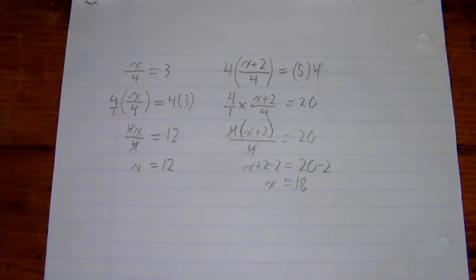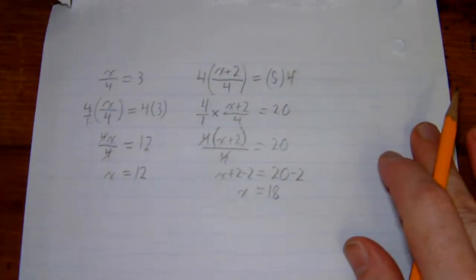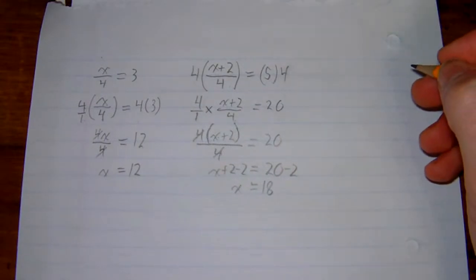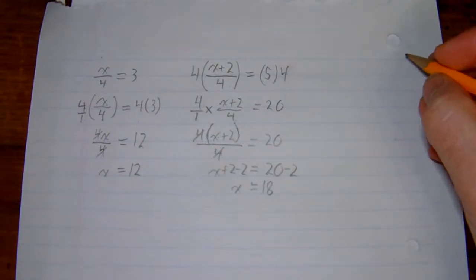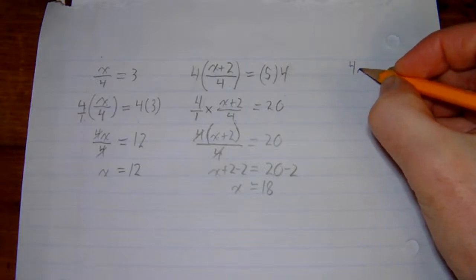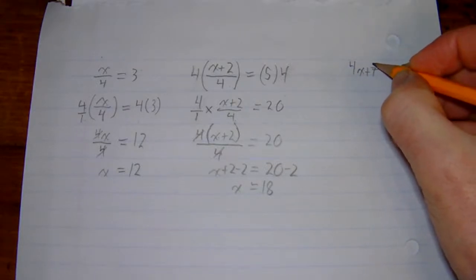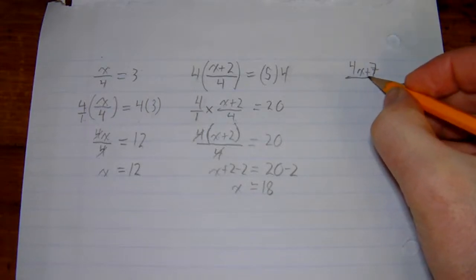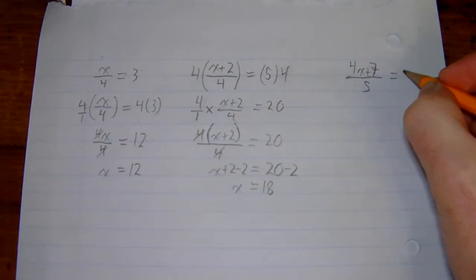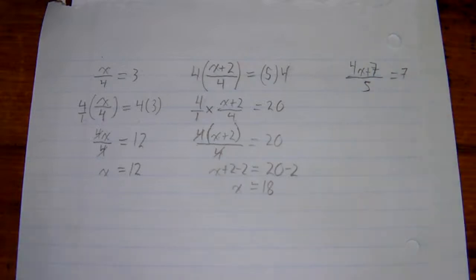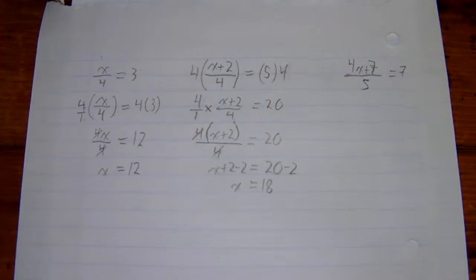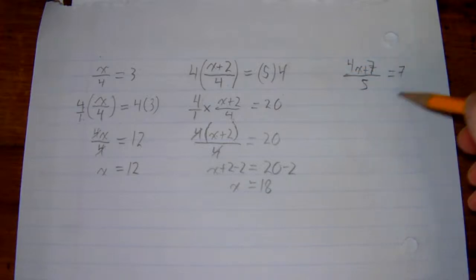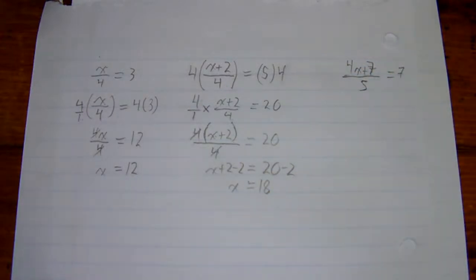Okay, I'm not seeing anyone in the chat saying that they have a question. So we'll move to the third one. So this is, again, in the presentation, this time slide 13. We have (4x plus 7) over 5 equals 7. And this one doesn't require anything new. So I'm actually going to ask you to try this one out and see what you can do with it. Are you able to solve this one using the techniques that we have?